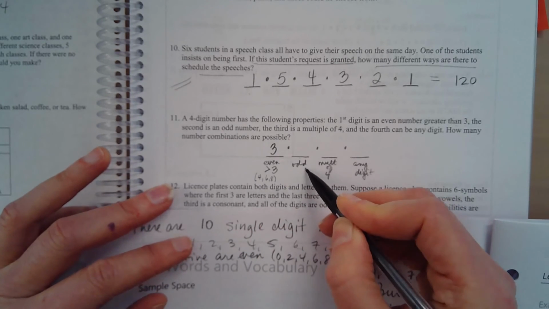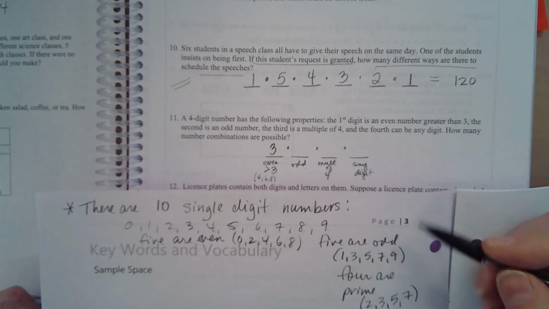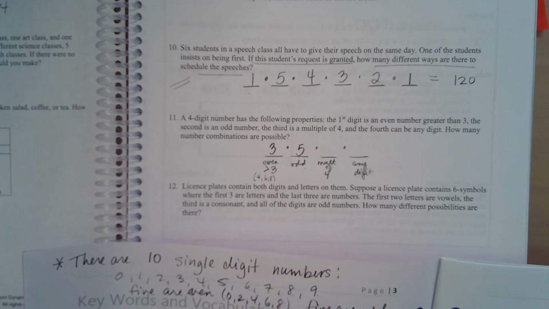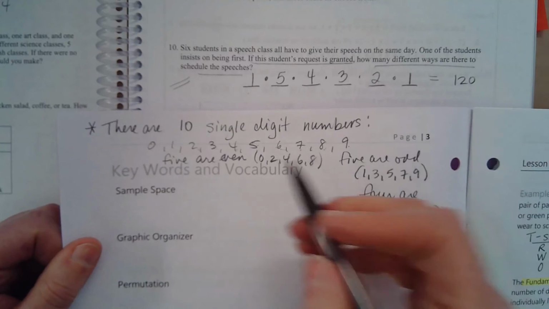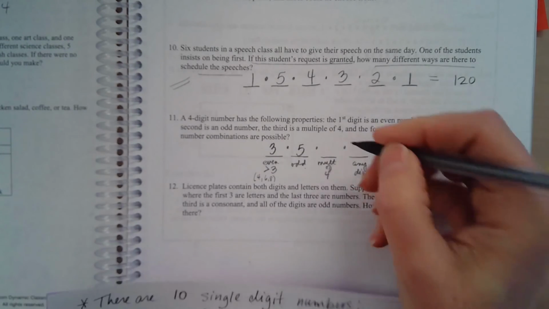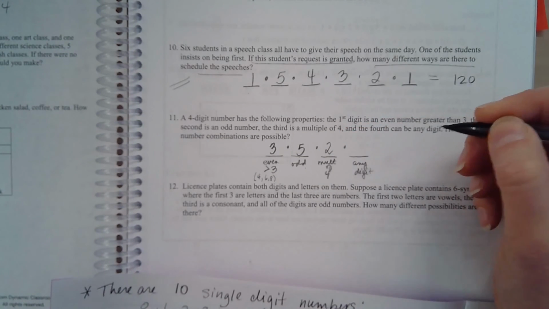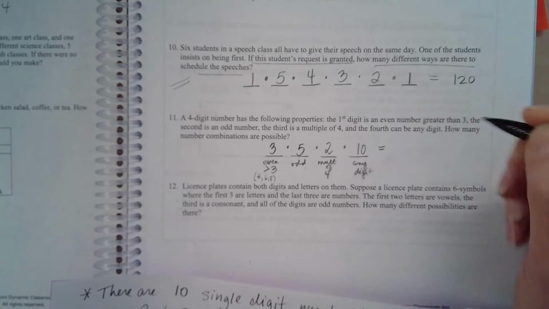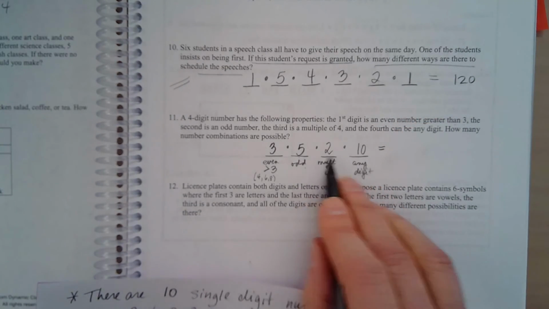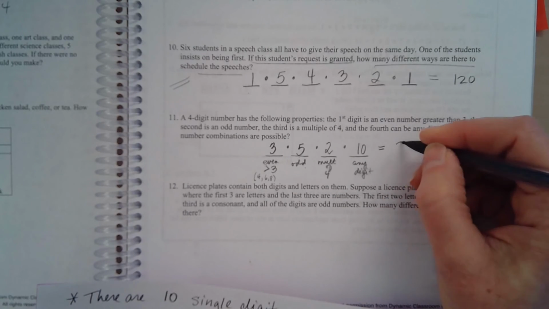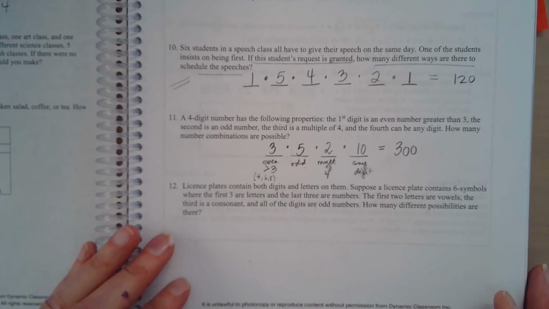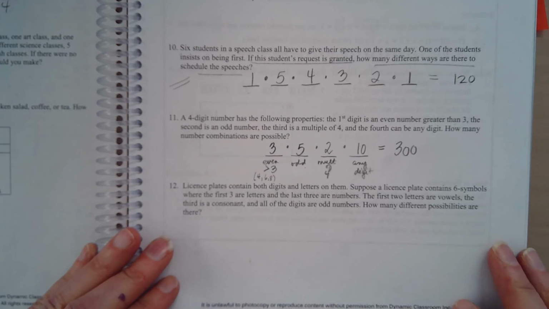Okay, could be odd number, 5 odd numbers, right? Okay, multiple of 4, 4 or 8, right? Any digit, I have 10 digits. So what do I have? 10 times 10 is 100, 300. 300 possible kind of passcodes or PIN numbers could be created. Agreed?